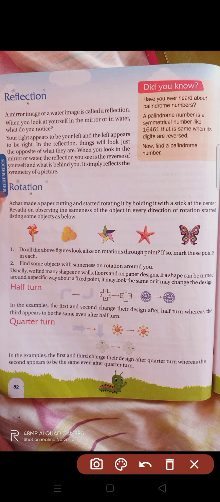So here there are some objects, right? You can see there are some objects which are present here. Whenever we see these rotating, what we have to observe is whether all the figures look the same on rotation through the point. So mark these points on each.